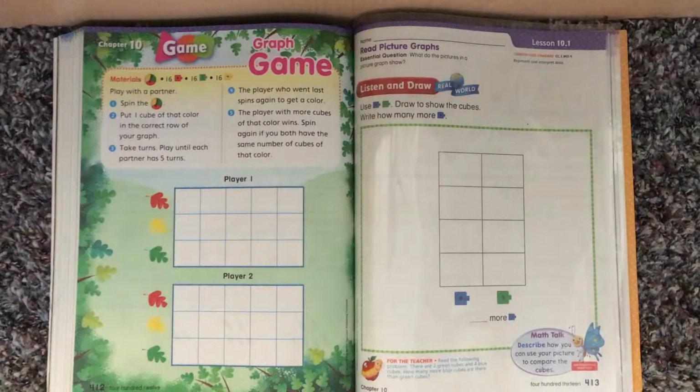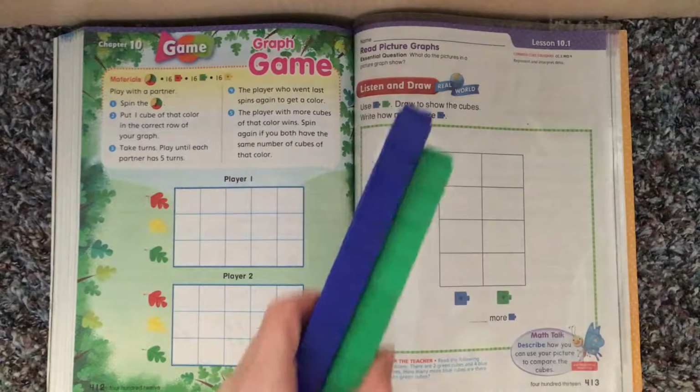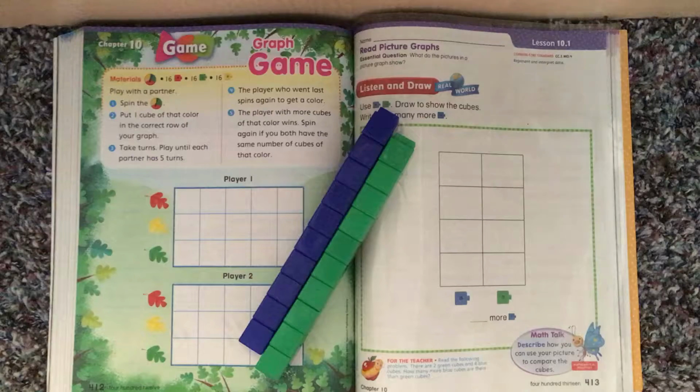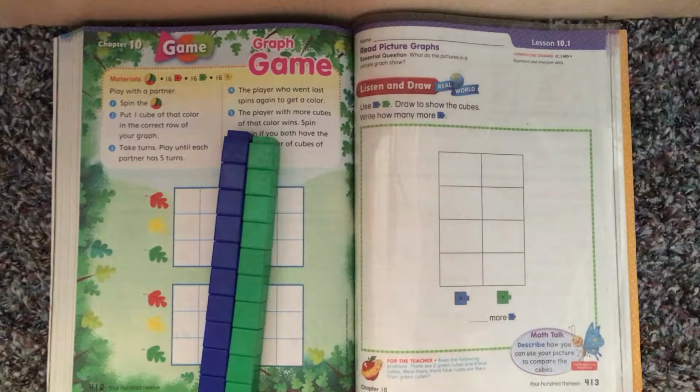Okay, green butterflies. We are on lesson 10.1, read picture graphs. For this lesson, you will need some blue and green cubes to do the very beginning. So go ahead and pause the video and go get those. All right, once you have your blue and green cubes, let's get started.